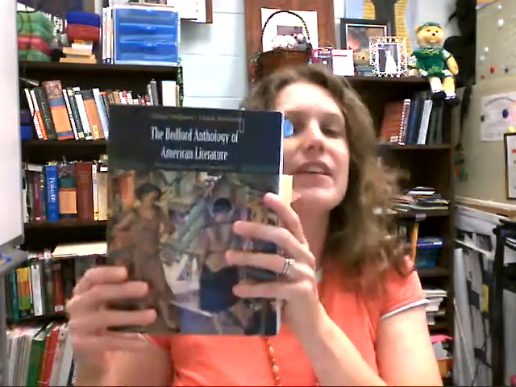So, again, let's go back to your textbook. This is your textbook that you're going to use. It's the Bedford Anthology of American Literature, Volume 2. Most of the readings are in this text, but I did pull some earlier readings for the course, and I will provide links. The links will be in the weekly folders, and they're also in the instruction section of Blackboard under the links list.